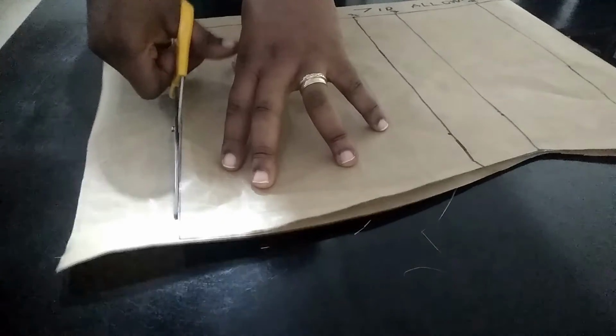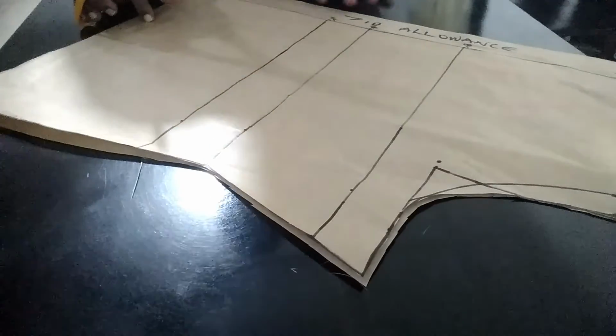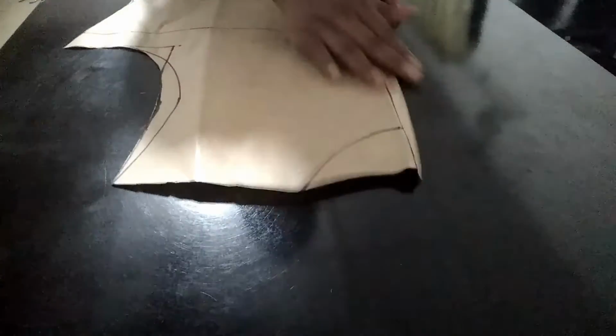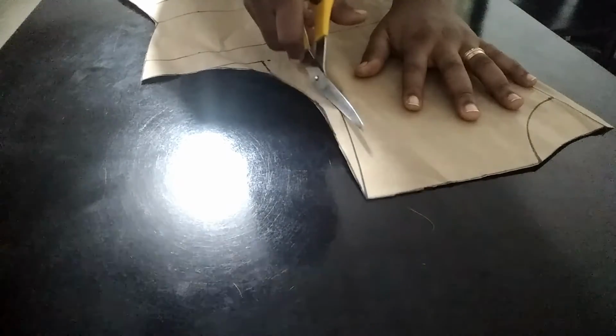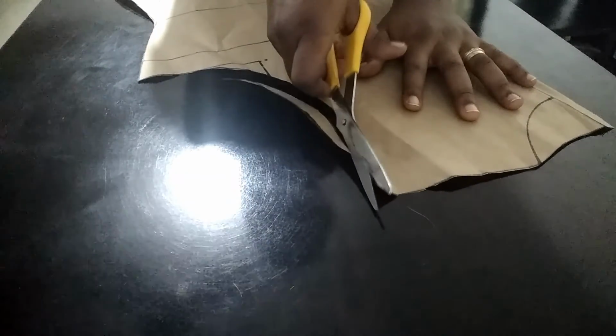Remember, if you are cutting it for a straight down, you need to go down a bit to the length you want. So this is it, guys. This is the front pattern and this is the back pattern. Remember that for the front, because we use the front to cut the back, you need to cut out the front armhole. Don't forget, guys, the front armhole will be a little curvy, or curvier than the back armhole.